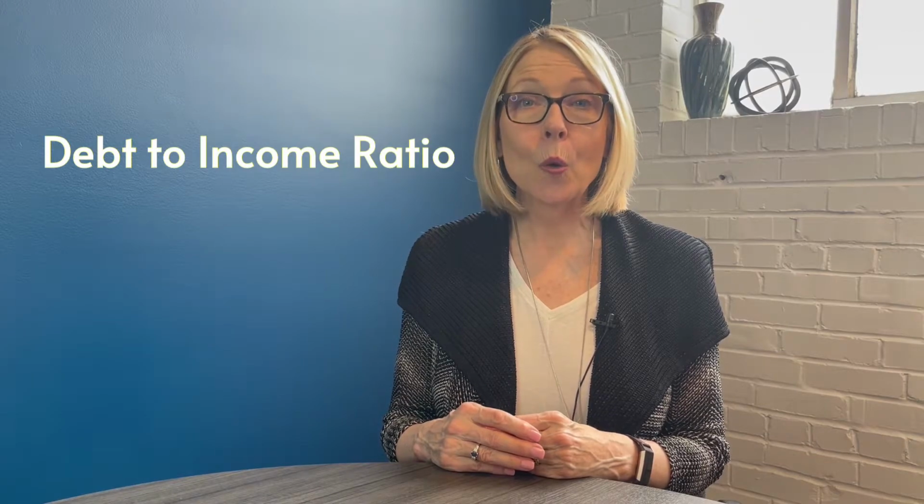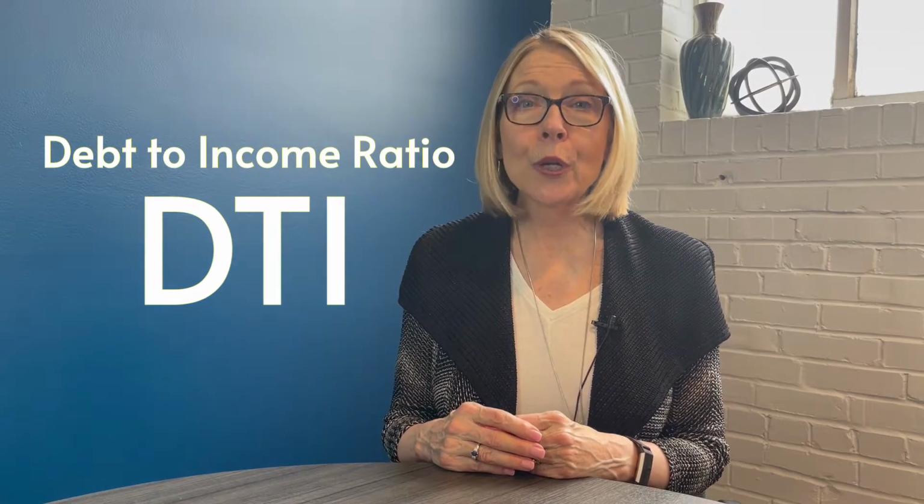Are you thinking about buying a house in the near future? If you've been looking into where to get started, you may have seen the phrase debt to income ratio, or DTI. When you go to get pre-approved for a loan to buy a house, one of the main factors your lender is going to look at is your debt to income ratio. So I'm going to tell you more about it today and show you how you can calculate it yourself. Knowing your debt to income ratio will help you understand how much house you can actually afford.